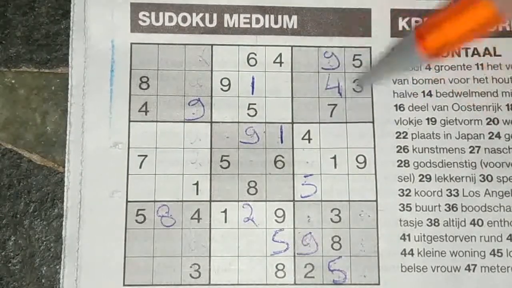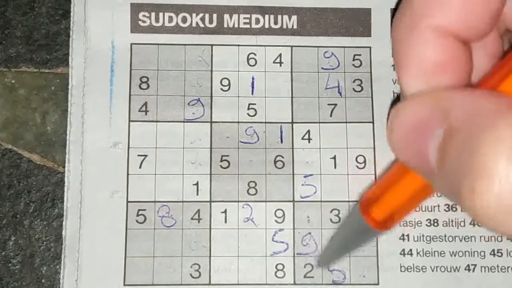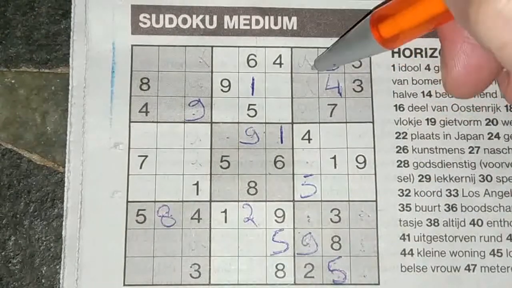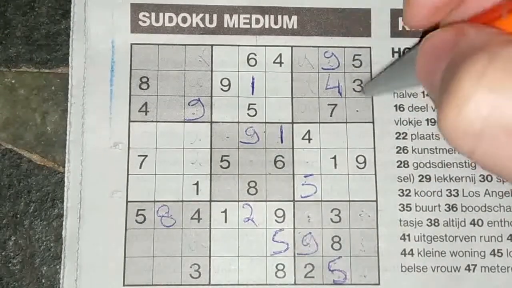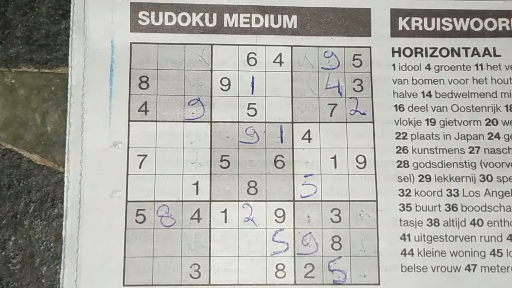And then in this big square, 4 missing numbers. One of the missing numbers is a 2. I see here 2, so no 2 in these 3 boxes. 1 box remains for the 2, should be this one.